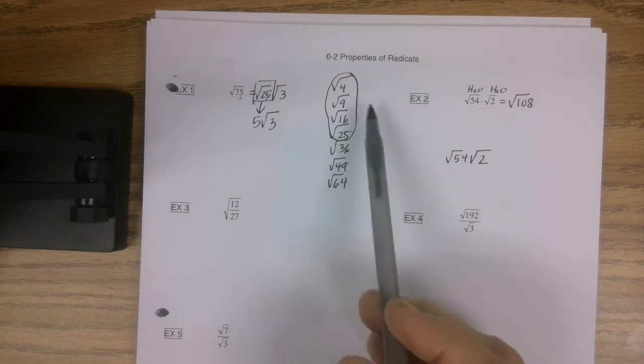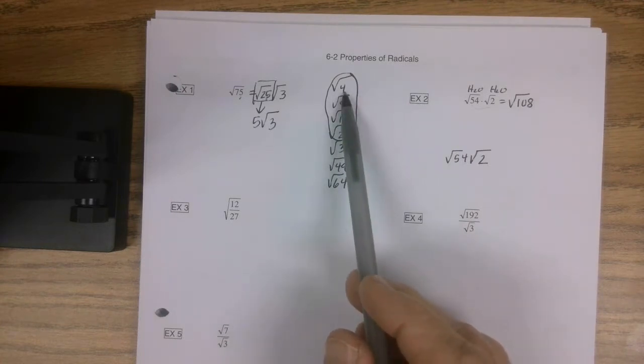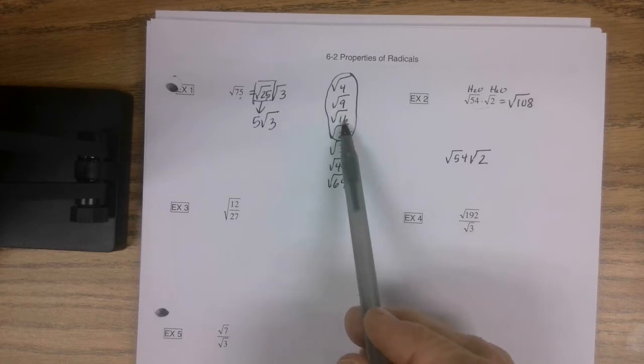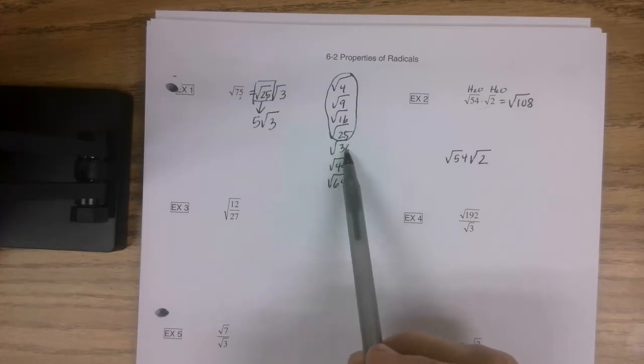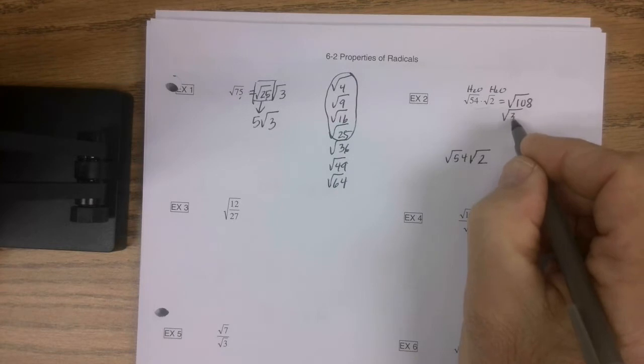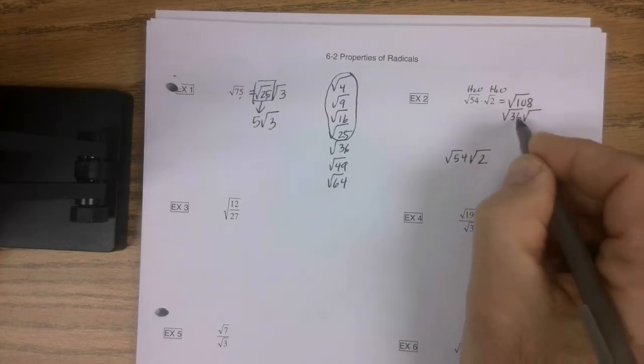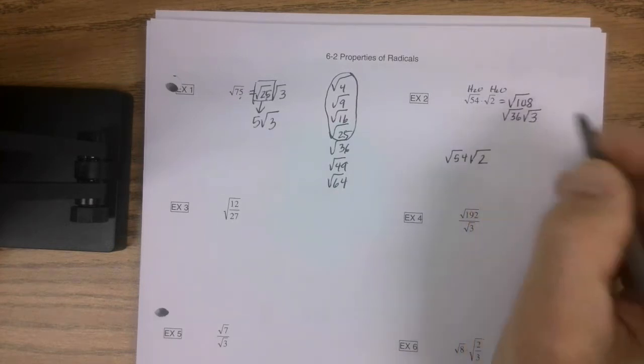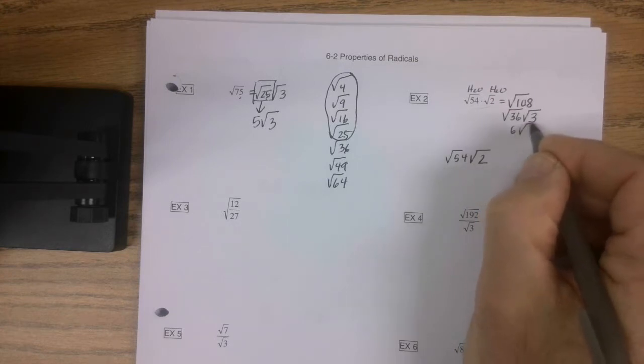And now we'd go through our list. Does 4 go into 108? It actually does. Does 9? It actually does. Does 16? 6, 8, no. 25, no. 36 actually goes in there 3 times. So as you can see, I'm kind of laboring, but I did discover the largest one that goes into 108. It'd be 3 times. So it'd be 6 square root of 3.